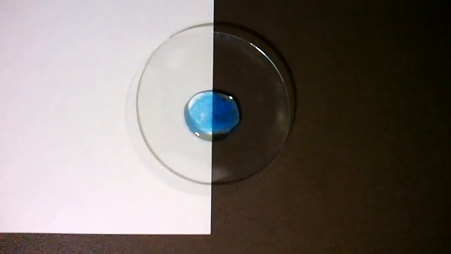We'll repeat that under the microscope. Sodium hydroxide with copper 2 sulfate. And here's a close-up.